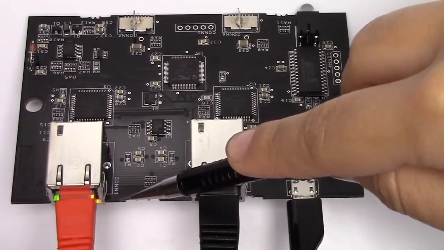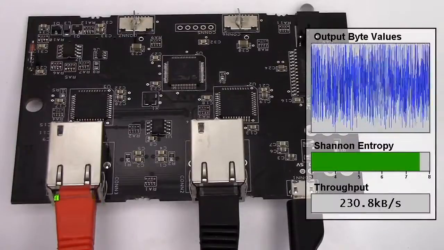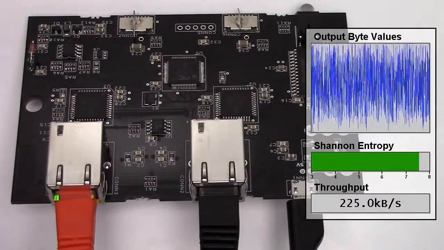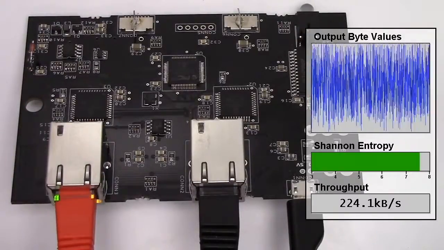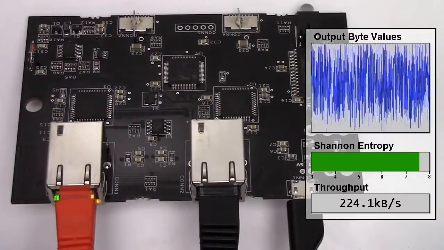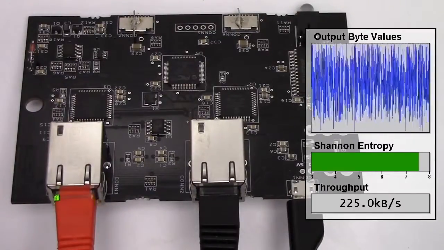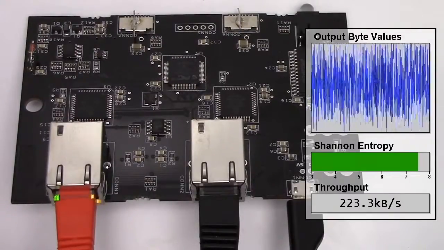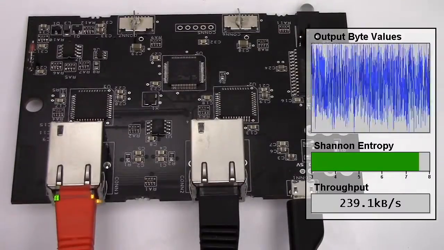This light is flashing because we're pulling entropy off the device using its standard auditing interface, and we're graphing its contents in the top right panel in real time. This is a graph of each byte value coming out of the box, and the signal's taking up the whole graph, as it should. Below that, we're indicating the real-time Shannon entropy of the system, which is a mathematical measure of the quality of the signal. Right now, it looks pretty good. And at the very bottom, we see the throughput. This is the rate that random data is being made available by the appliance.